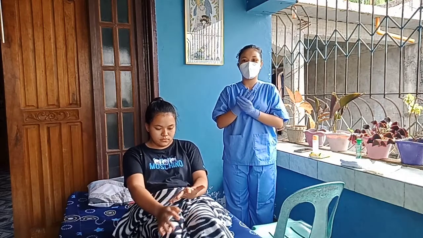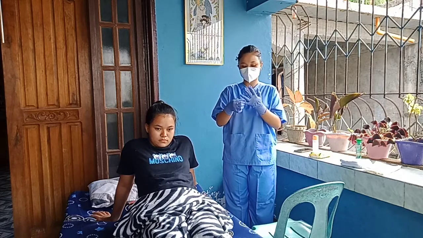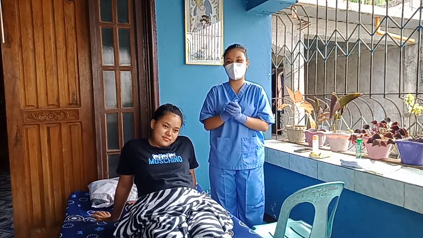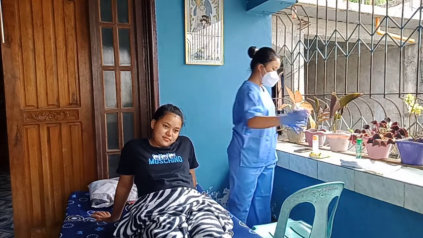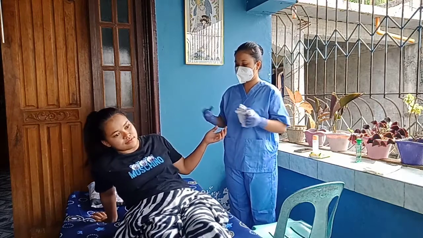Then next is maintain privacy. Determine if patient is able to wipe the perineal area. Use toilet tissue or washcloth if there is a need to clean the perineal area. Then clean patient properly. So, maintain privacy. The door or curtain is still closed. Then, if patient is able to wipe the perineal area, use toilet tissue or washcloth. So, this is the wipe tissue. Ma'am, are you able to clean your perineal area?